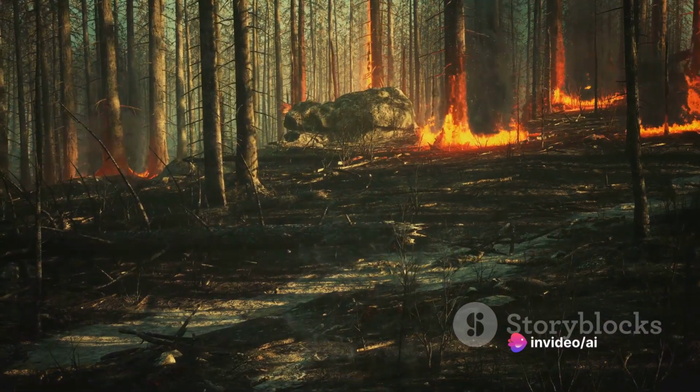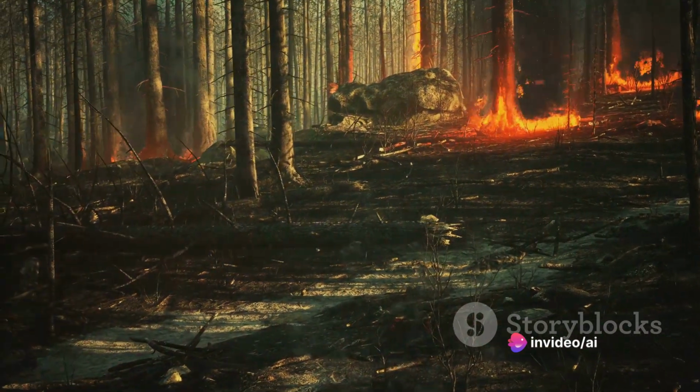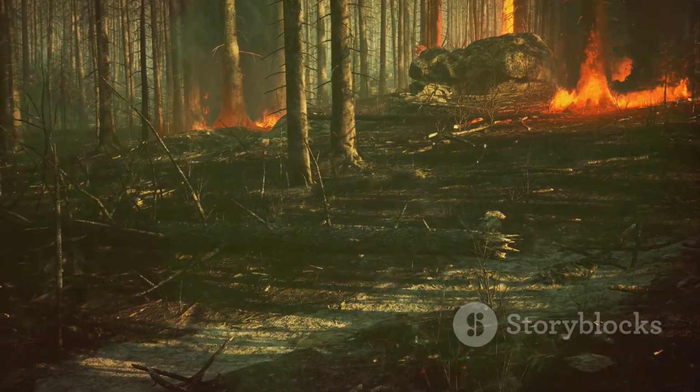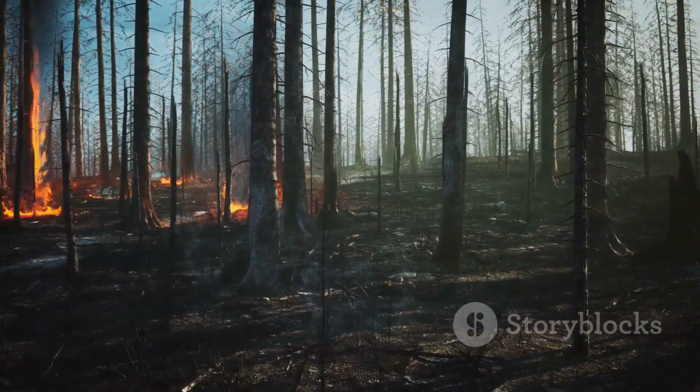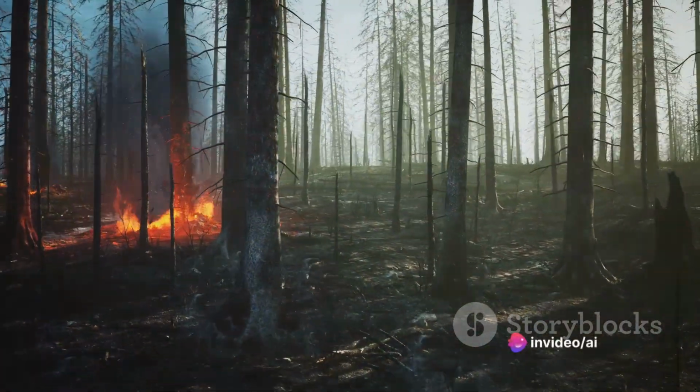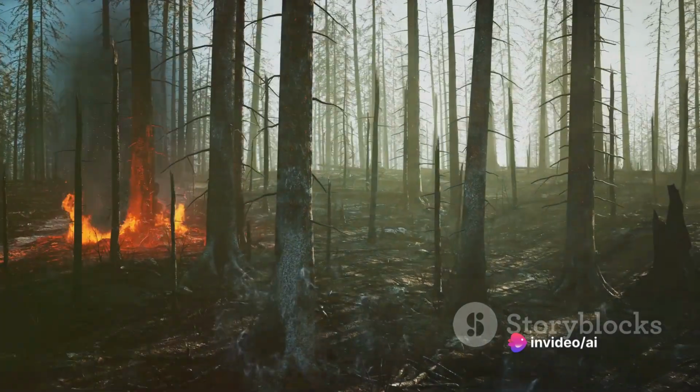Cities would be flattened, forests set ablaze, and the ensuing dust cloud could potentially block sunlight, leading to what's known as a nuclear winter. Now, this might sound like a plot straight out of a science fiction movie, but the truth is, our planet has endured such catastrophic events in the past.